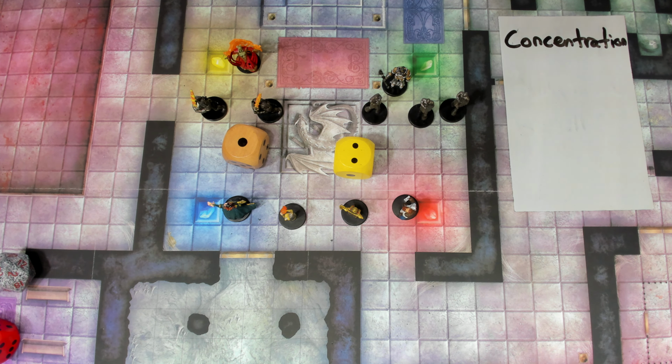So for me to break down something like concentration, I would literally have to go through step by step and explain Phantasmal Force and Wall of Fire and what the conditions of maintaining that spell are, because they are different. The good news is there's only two. So if you're wondering how easy concentration is, it depends on the spell you're using.